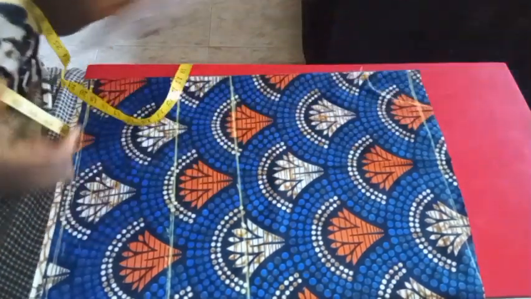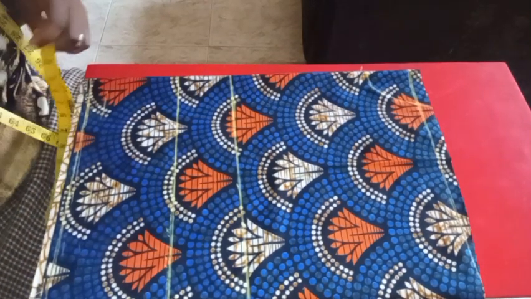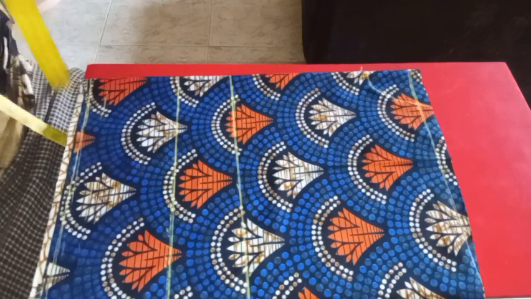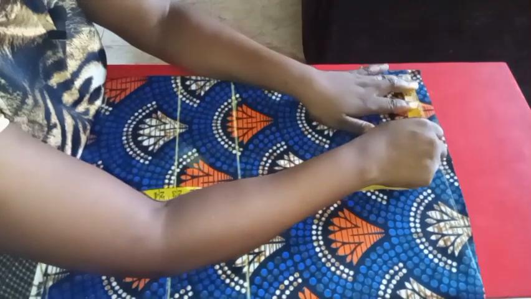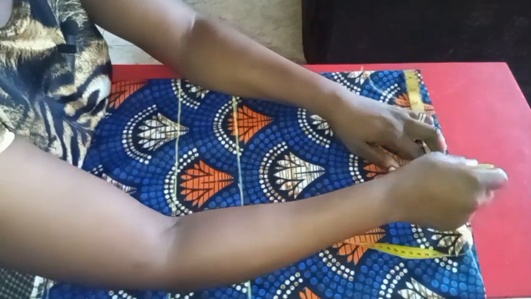Then I'm going to go ahead and take my neck width and neck depth, which is 3 by 3. So I've gone ahead to connect that with my ruler. Then after that, I'm going to take my shoulder measurement. My shoulder here is 15.5. I'm going to make it 16.